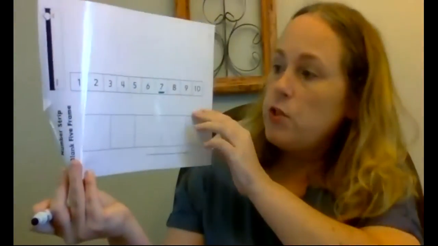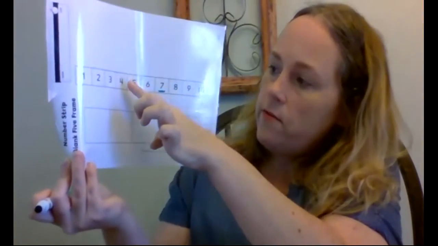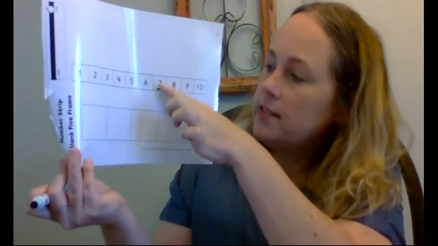Now, to look for the number that is 1 more than 7, I must go to the right. So let's see, let's count again. 1, 2, 3, 4, 5, 6, 7. Go to the right, 8. 1 more than 7 is 8.